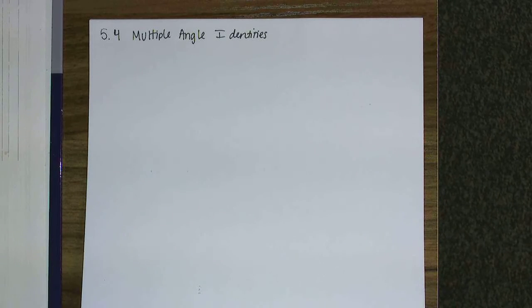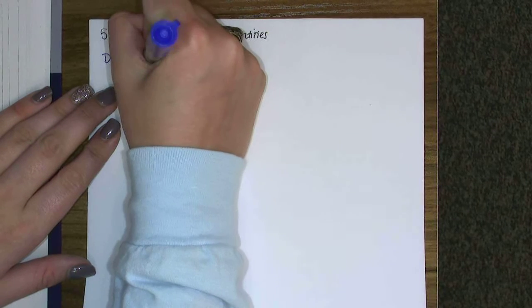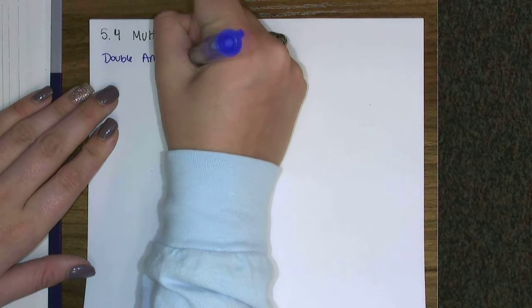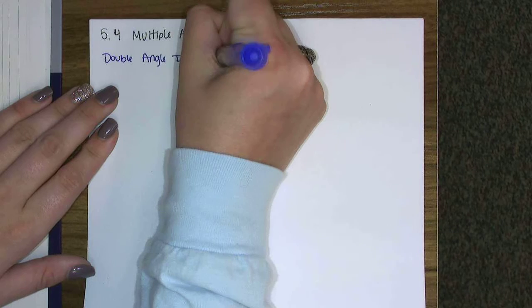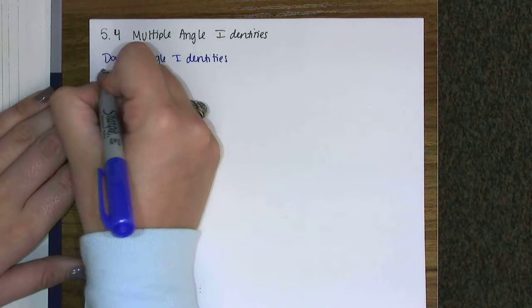So, double angle identities. There are 5 of them.